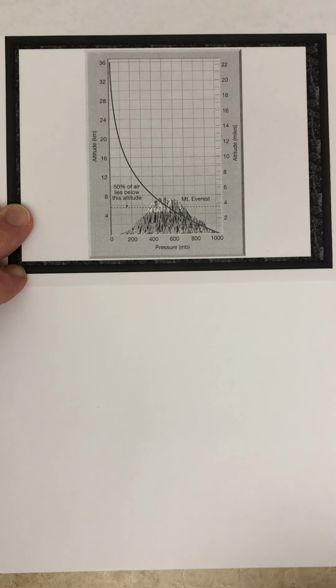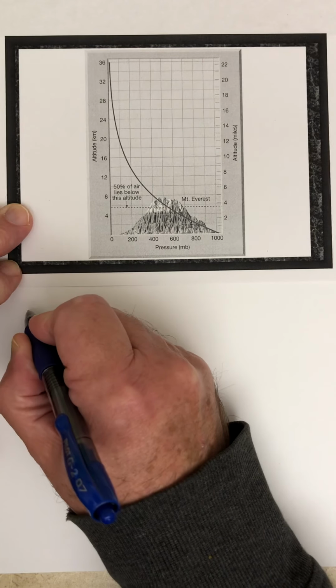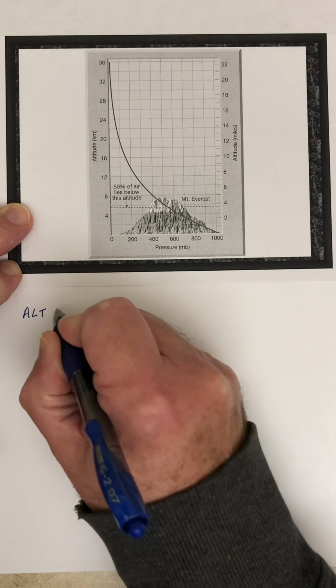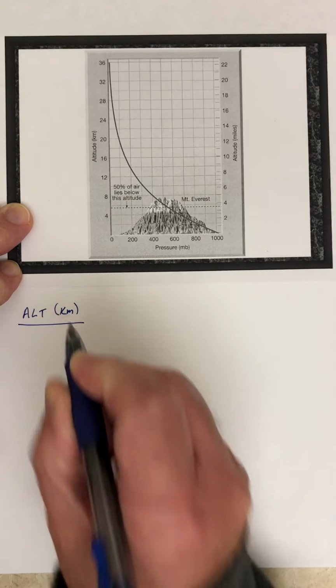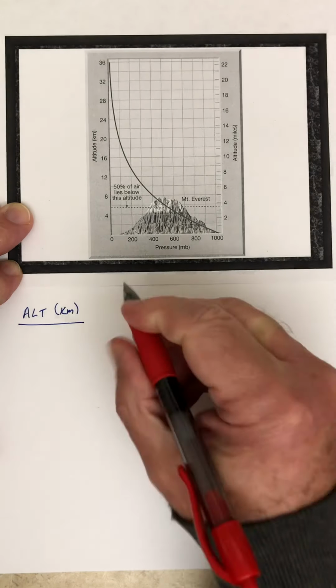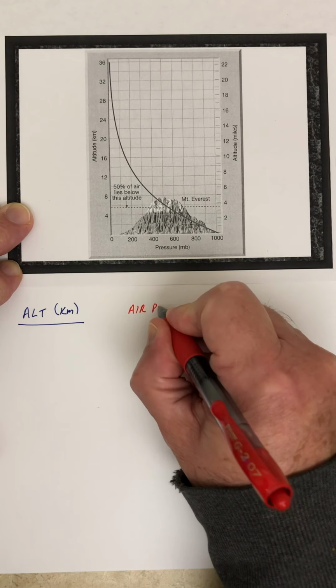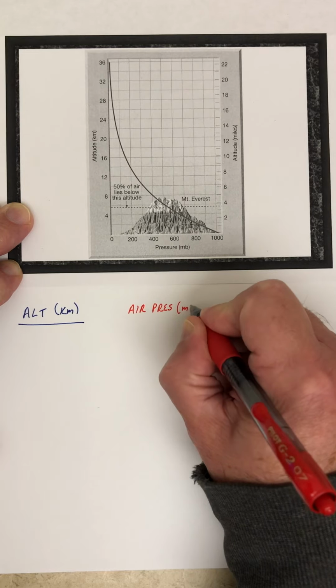Let's make a table out of this. We're going to have 3 columns. We'll start off with altitude, in kilometers. Then we'll look at the air pressure, in units of millibars.